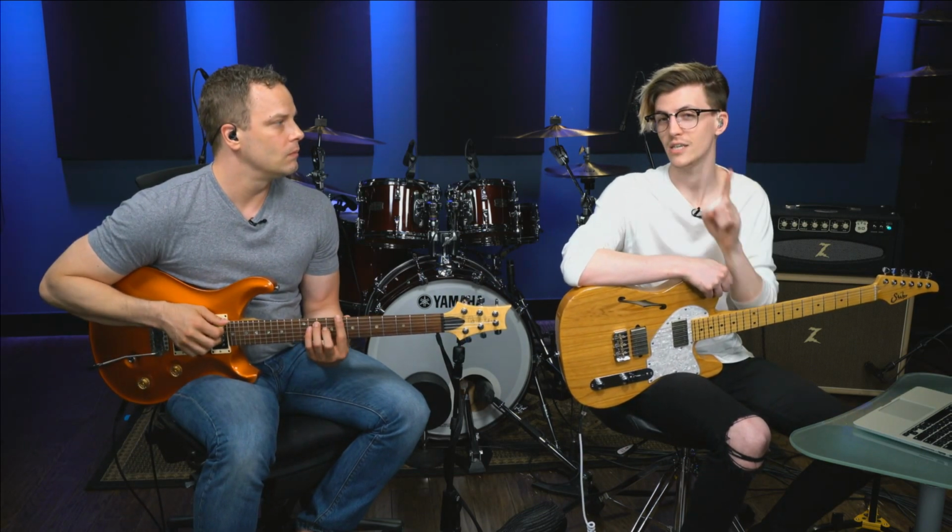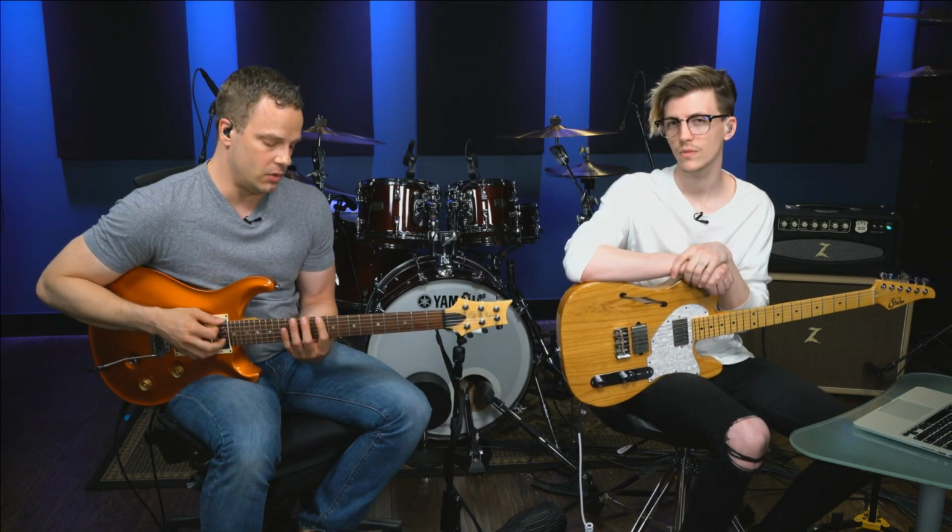A D Dorian and D major have different notes. The notes in a D major scale are D, E, F sharp, G, A, B, C sharp, D. The notes in a D Dorian scale are D, E, F, G, A, B, C, D. Same notes as in the regular C major scale. It gets confusing as heck. It's awesome.